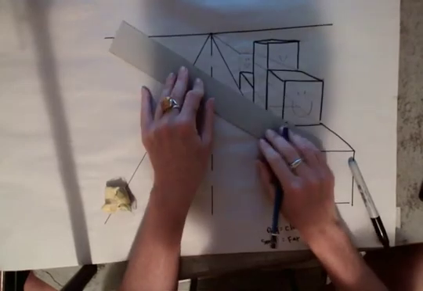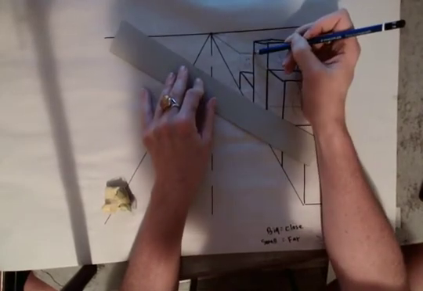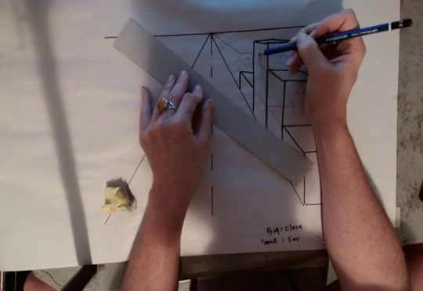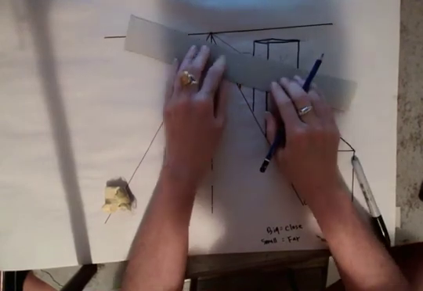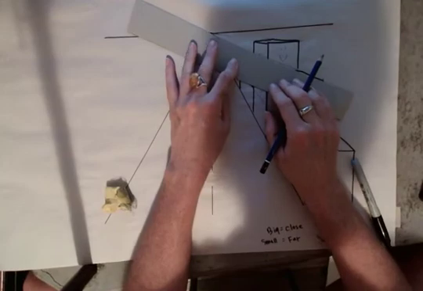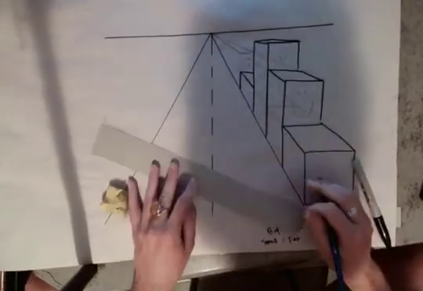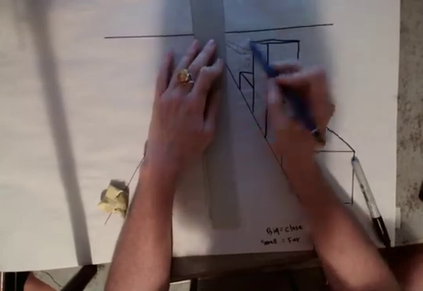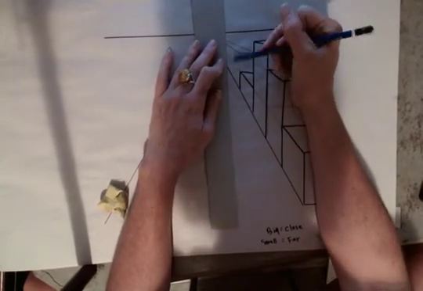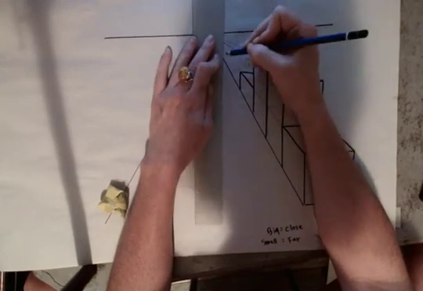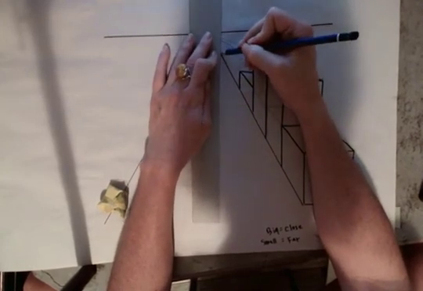Good. And the corner would probably be somewhere back over here. This one. So I'll just go ahead and right there. And let's see. And then we do another vertical. Maybe I'll make this building a little bit longer.